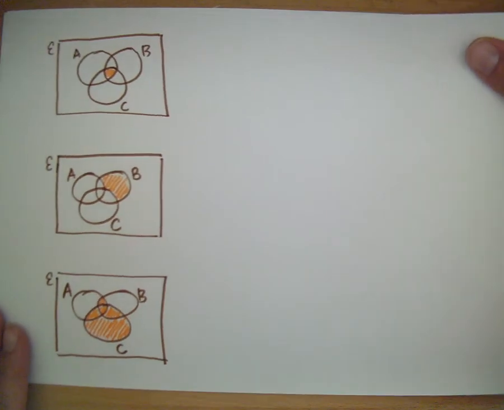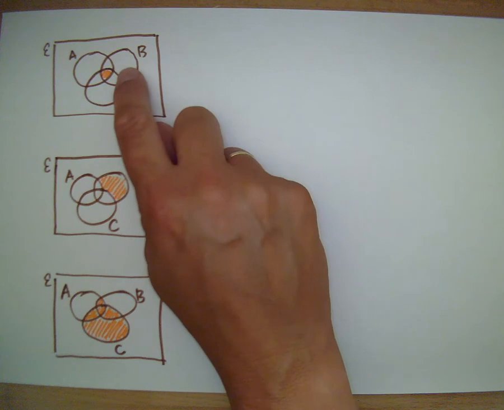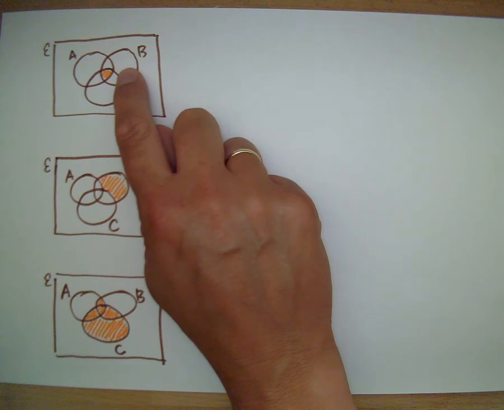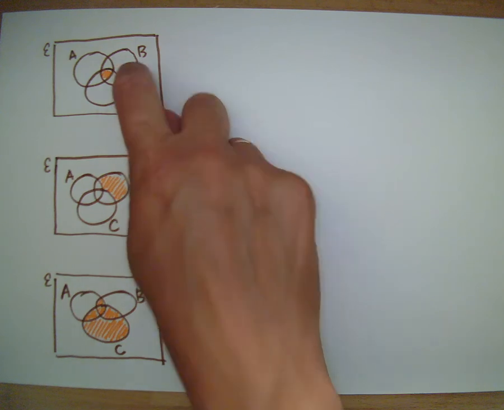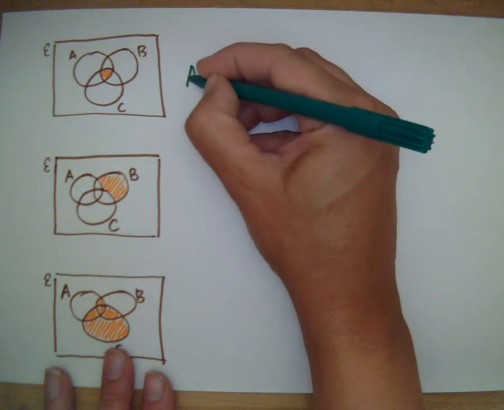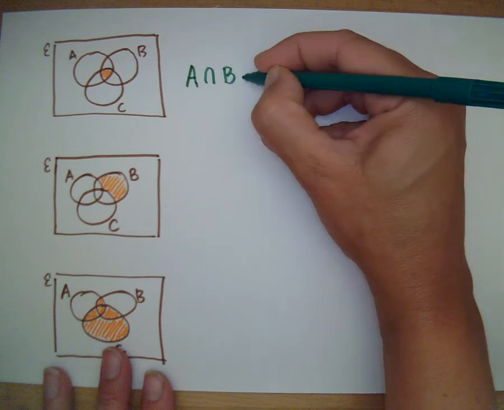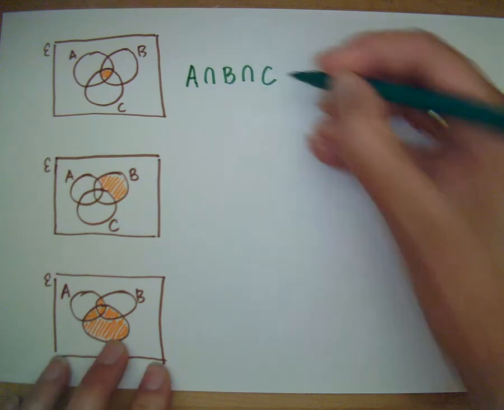Of course, we could have Venn diagrams that have A, B, and C. Check this one out. This is just everything that is in A, B, and C. So all the things that are in A, but also in B, but also in C.